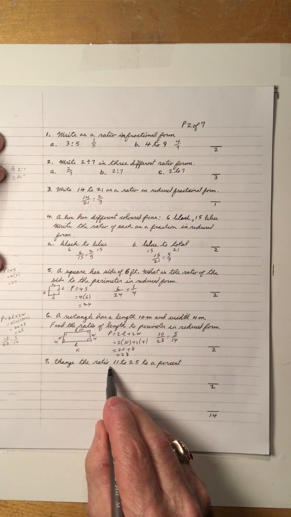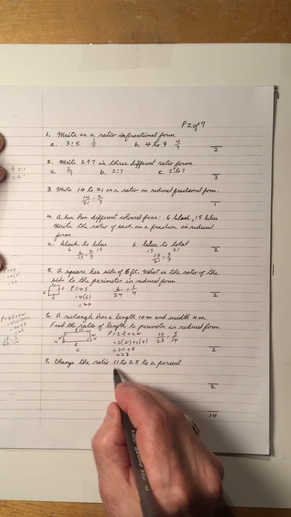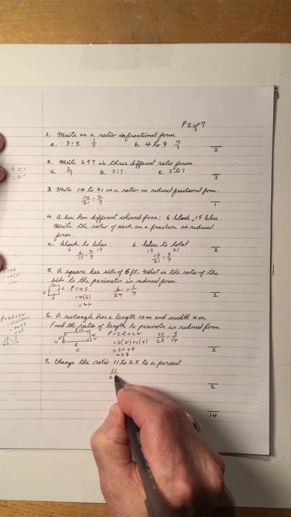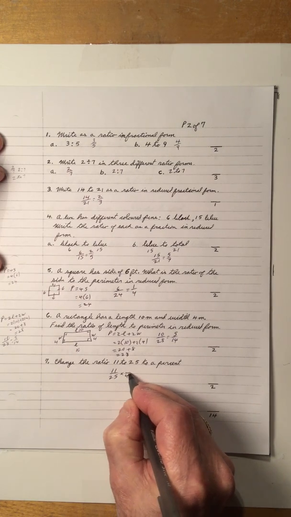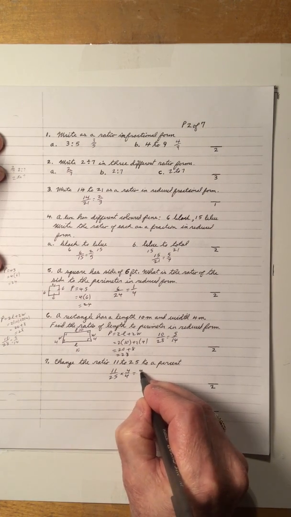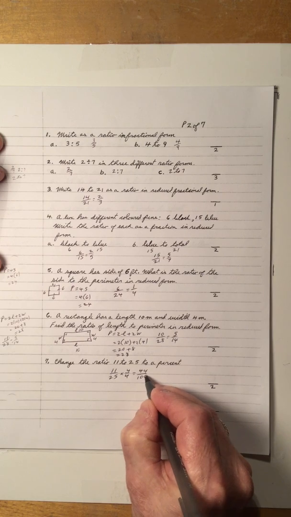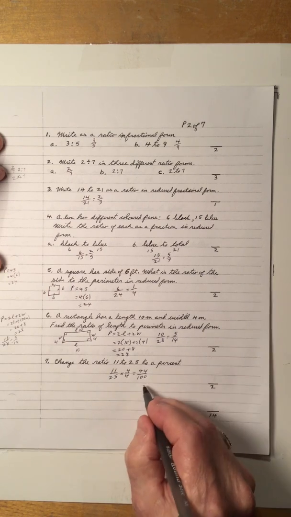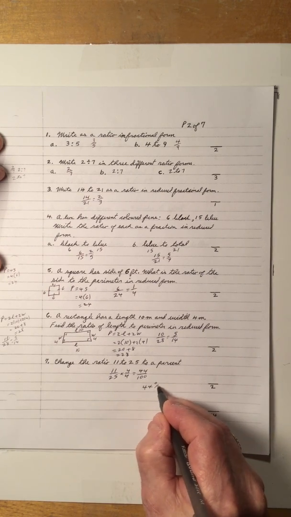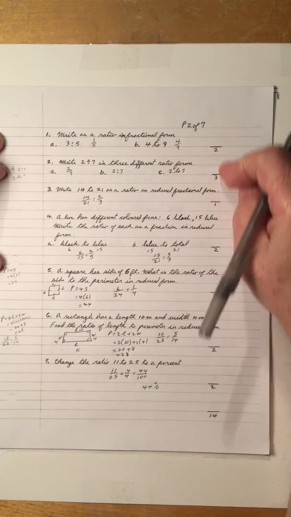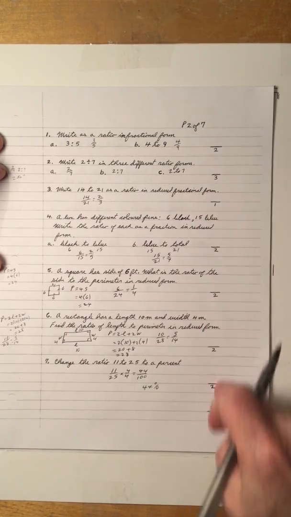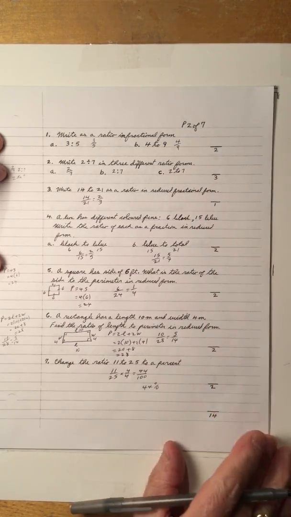Change the ratio to a percent, so 11 over 25 multiplied by 4 over 4. That gives you 44 over 100, and as a percent, that gives you 44%. Mark your number right, write them down, add them up.